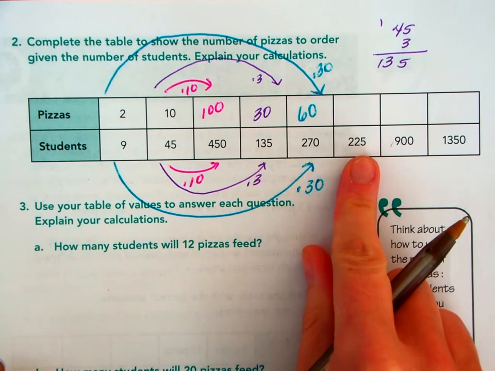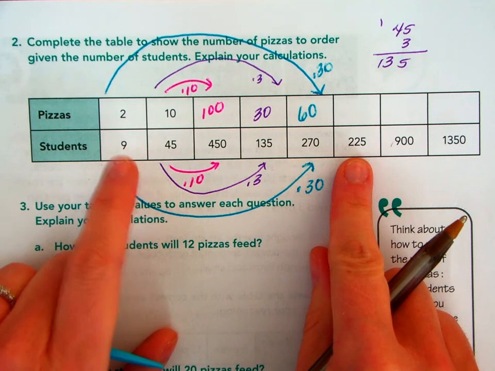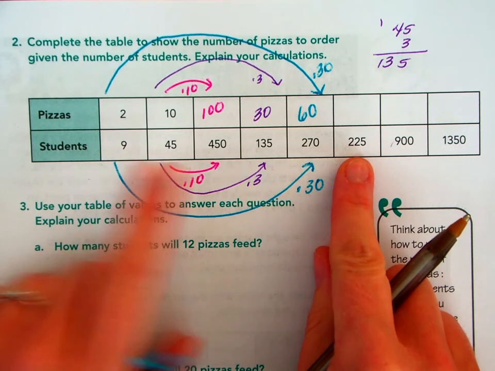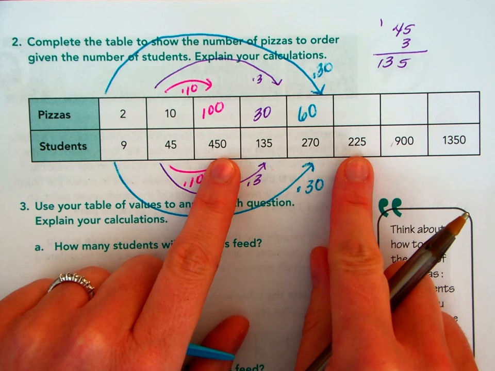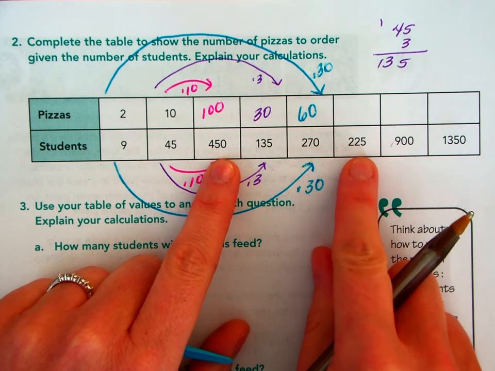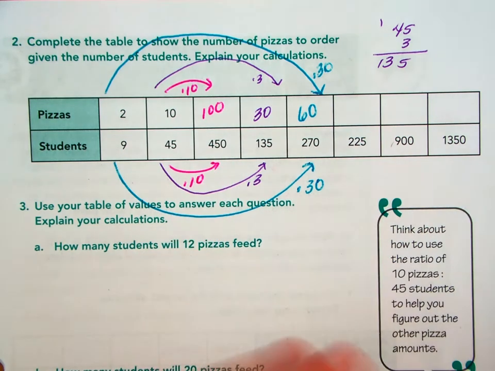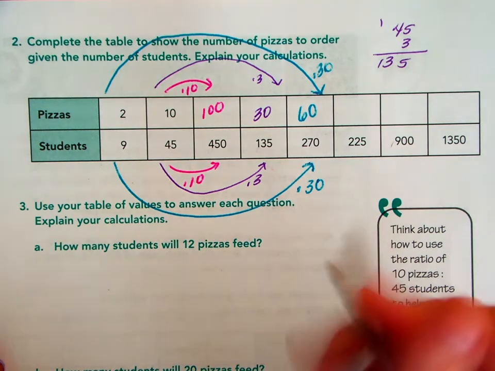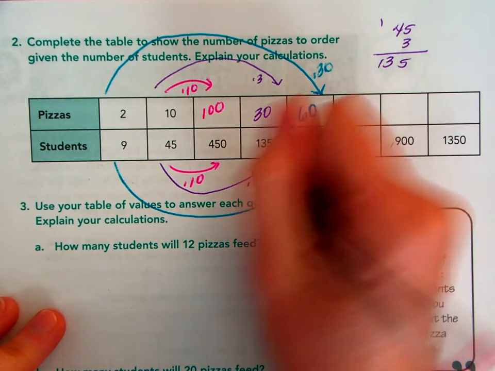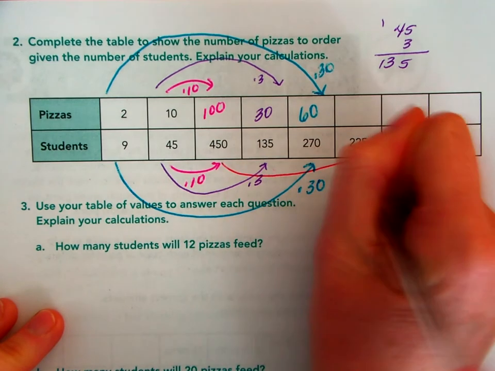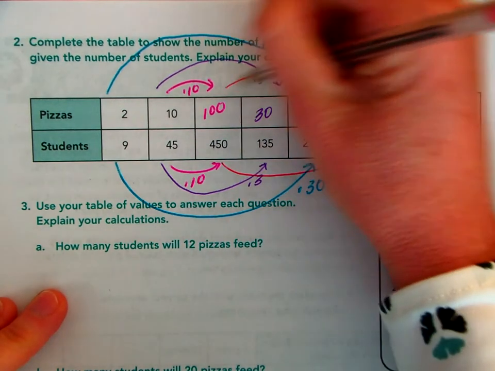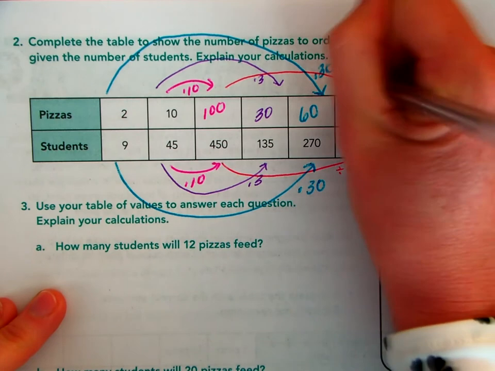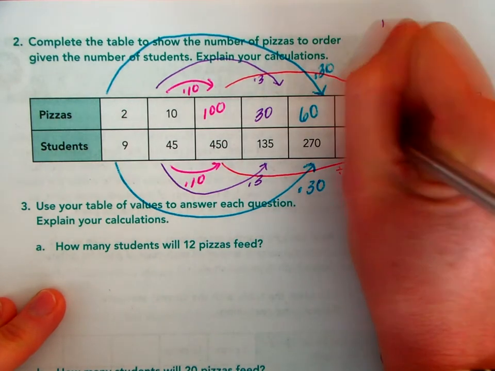225. I did not easily see a relationship from here to here, but I did see a relationship from here to here. Do you recognize it? 225 is half of 450. I'm going to swoop with that one. I'm trying to change color pen so you can see all my different marks. That one is divide by 2. Corresponding is 100 divided by 2, which would be 50 pizzas.